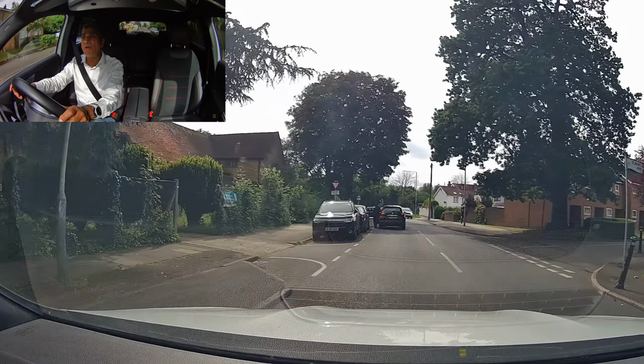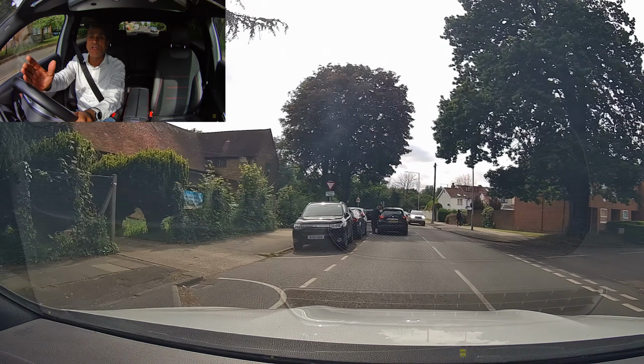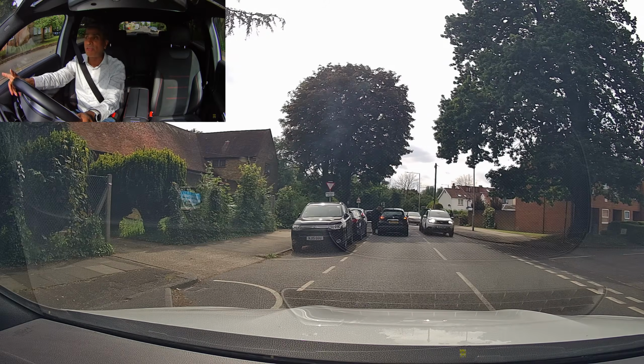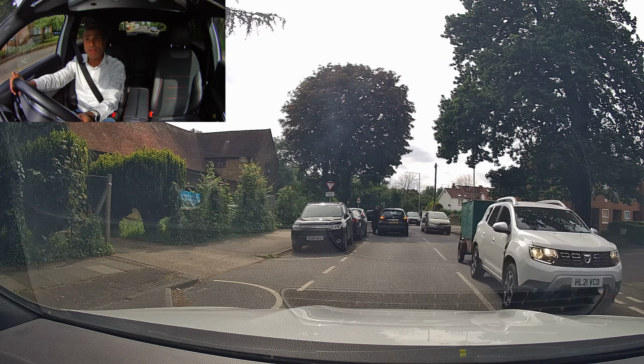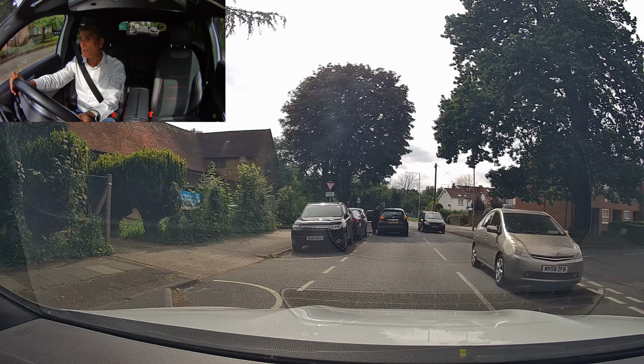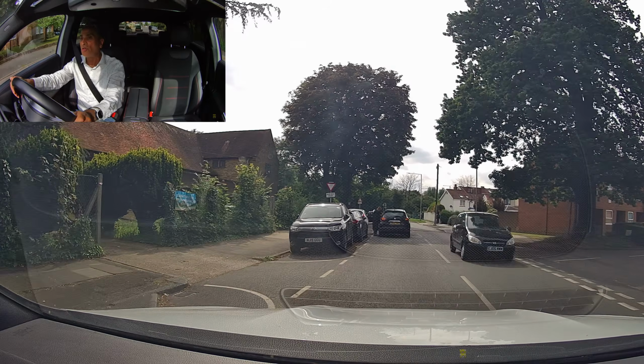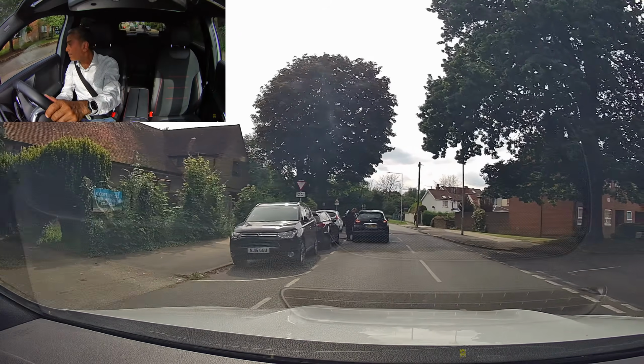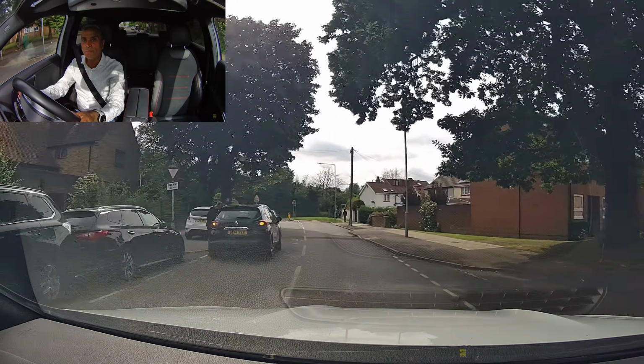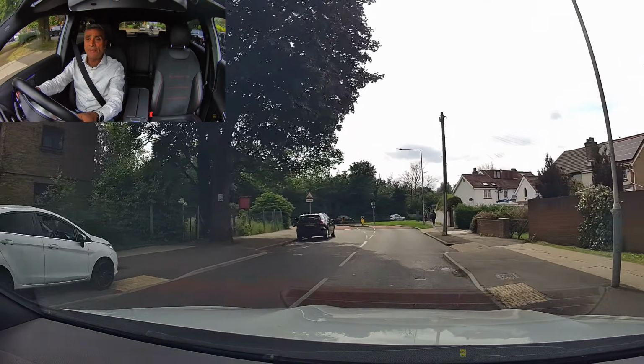Now here, I've got to be very careful, because I don't want to indicate right to overtake this vehicle, otherwise people may think that I'm turning into the side road there. So in this case, I'm not going to give the signal. I'm going to be turning left at the end here.